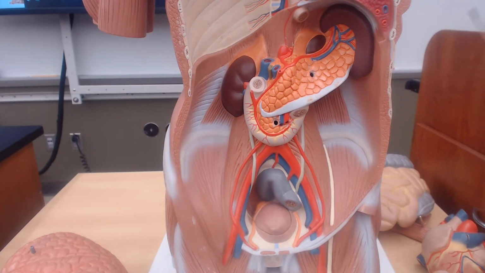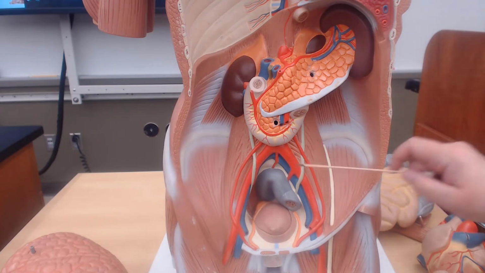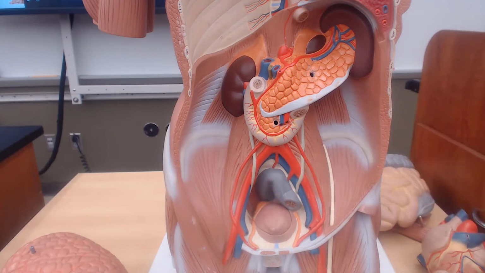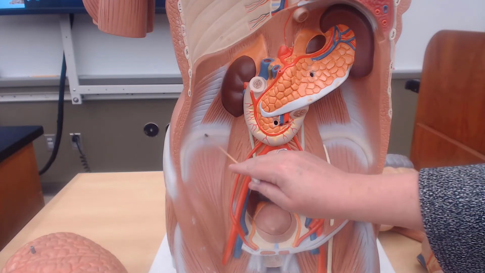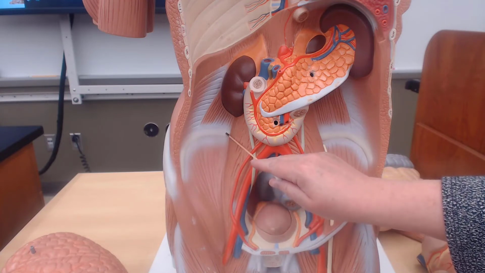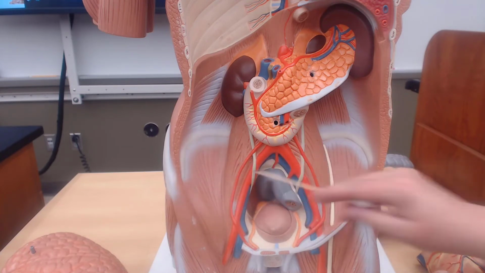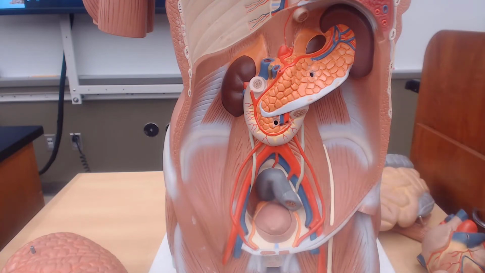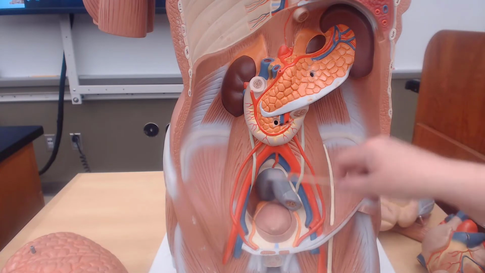If you're interested, this is the right and left iliac arteries and right and left iliac veins. And you might remember this is the iliac crest of the hip bones here. That's why these are called iliac, because you might remember the ischium, the pubis, and the ileum are the three bones that make up the hip bones. So for that reason, we call these iliac.